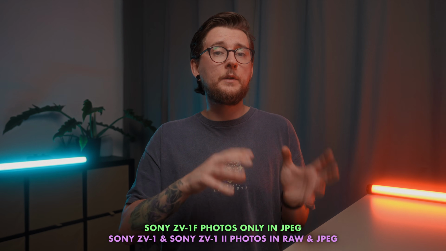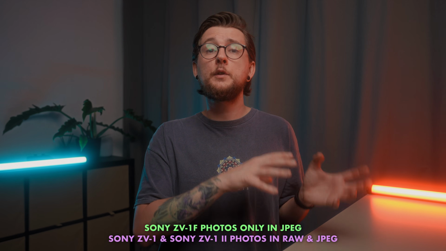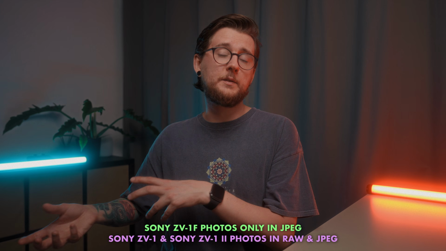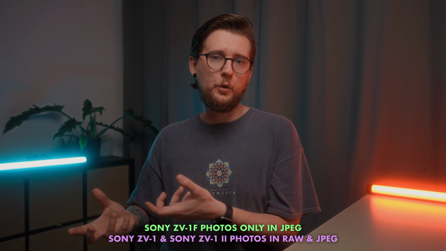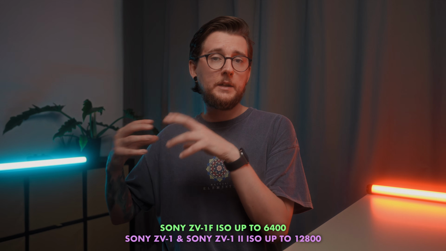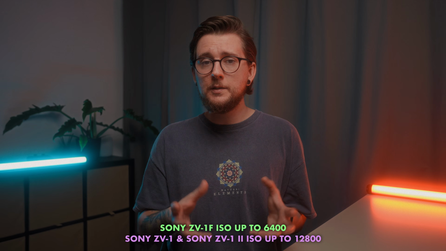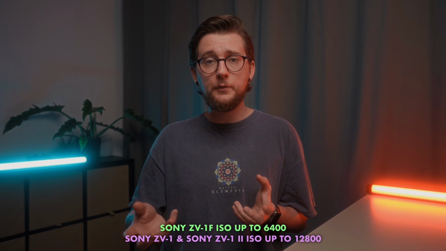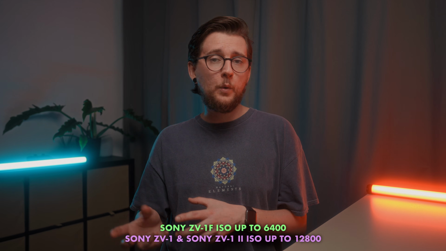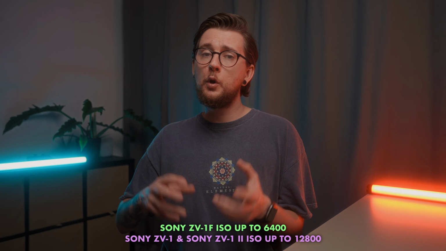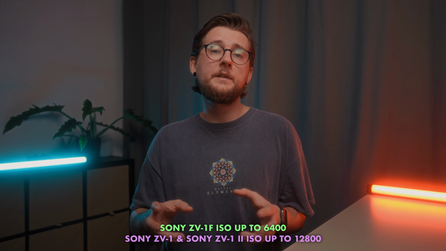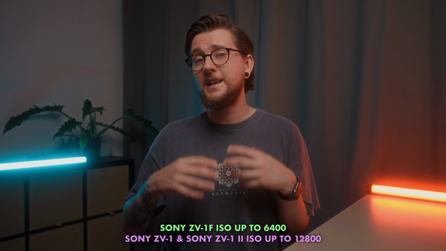They all take really nice photos, but the ZV-1F doesn't have the RAW support, whereas the ZV-1 and ZV-1 Mark II have RAW photos. And it's kind of similar when it comes to the ISO performance. The ISO on ZV-1F only goes up to 6400, whereas on the ZV-1 and ZV-1 Mark II goes up to 12800. So a little bit of a difference here, but I wouldn't recommend going as high anyway.